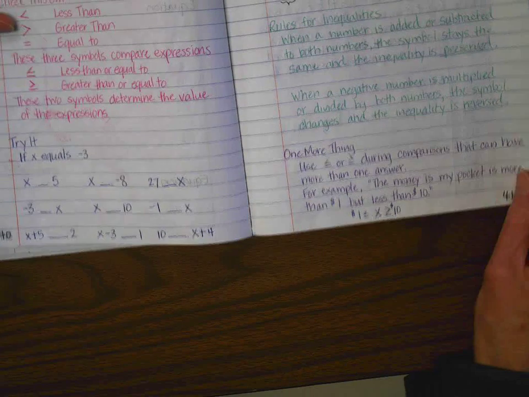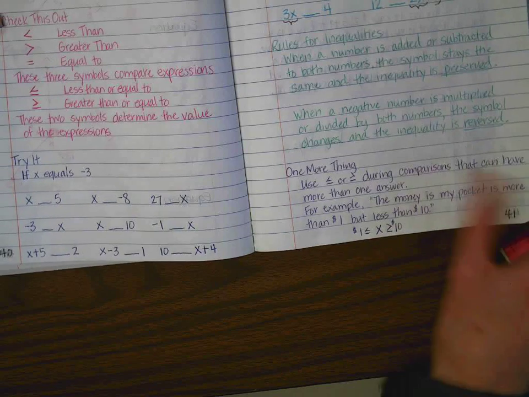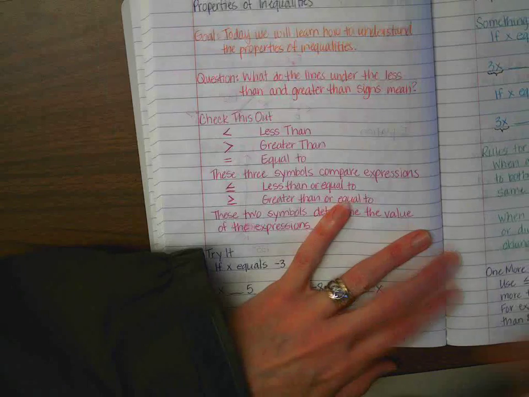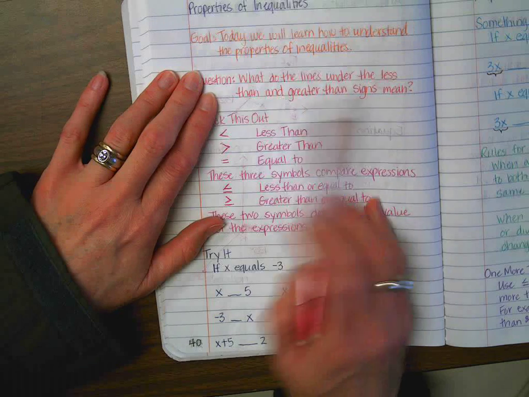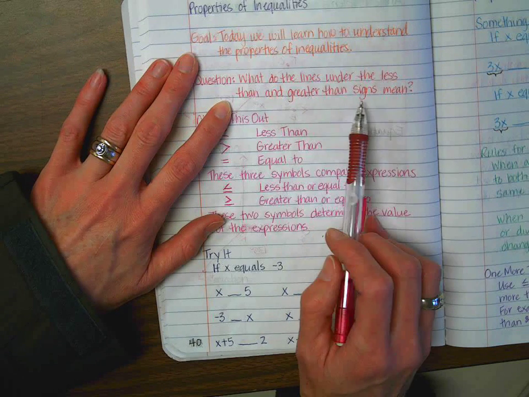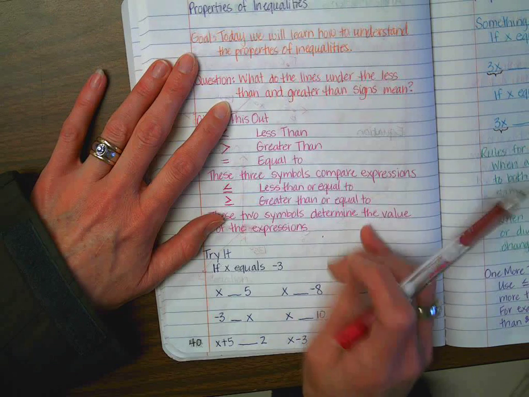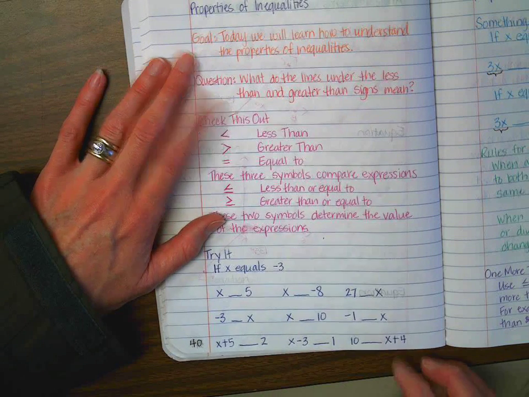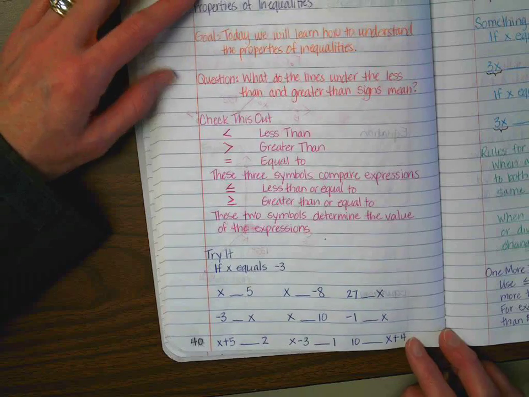Okay? We'll work with this some more too. It's very cut and dry and very fun to do. You just have to focus and pay attention to what it's asking you. What do the lines under the less than and greater than signs mean? Hopefully you can figure that out. If not, then when we get to the graphing, you'll be able to really understand it.